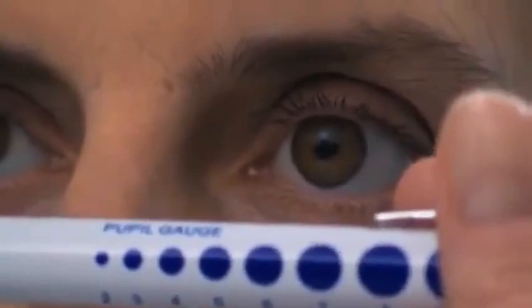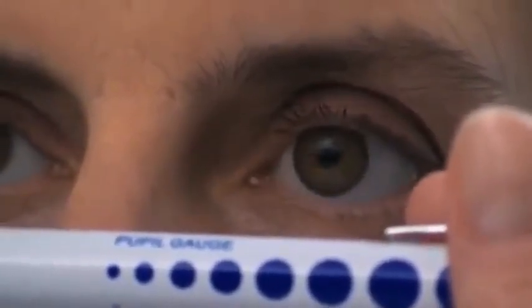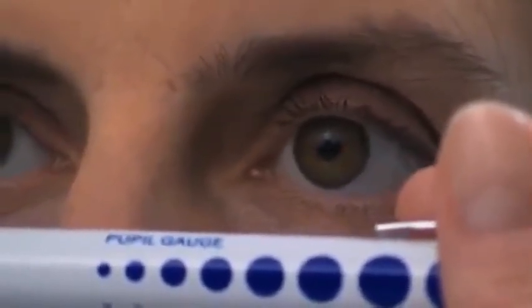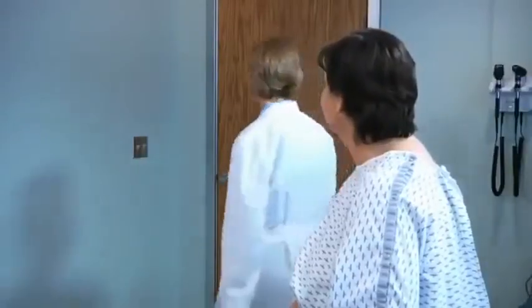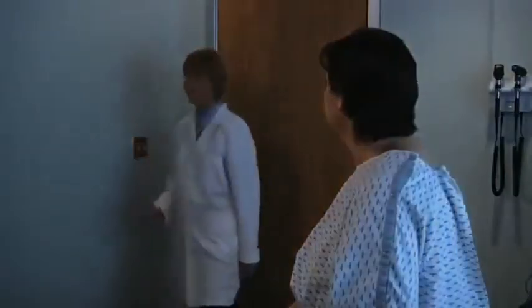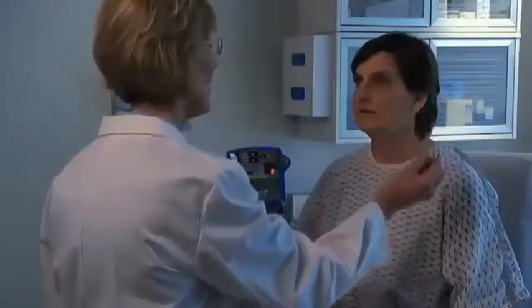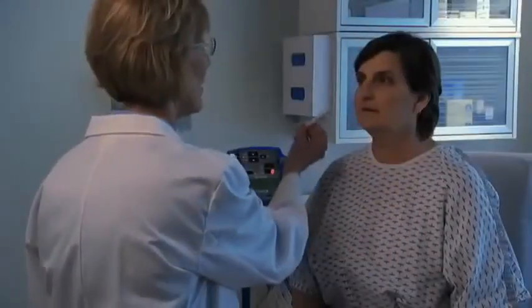You can use a gauge with circles of varying sizes to measure pupillary size. Next, test the pupillary reactions to light. First, darken the room. Then ask the patient to look into the distance. Shine a bright light obliquely into each pupil in turn. The oblique lighting and the distant gaze both help to prevent a near reaction.